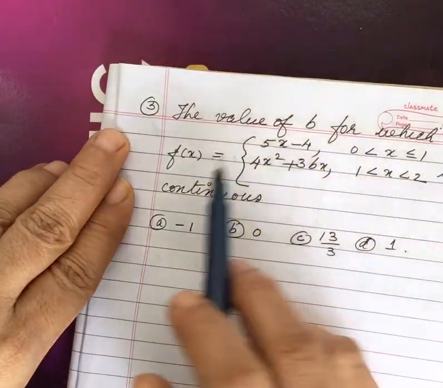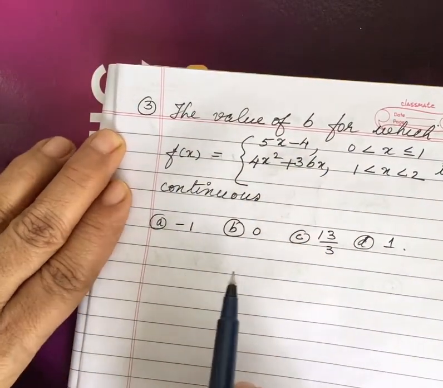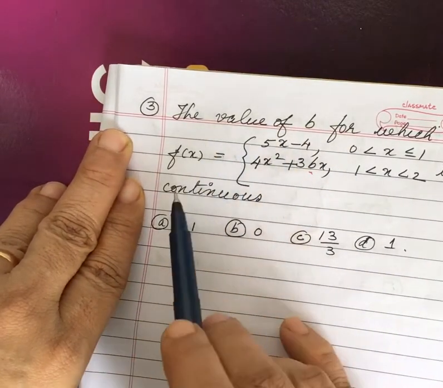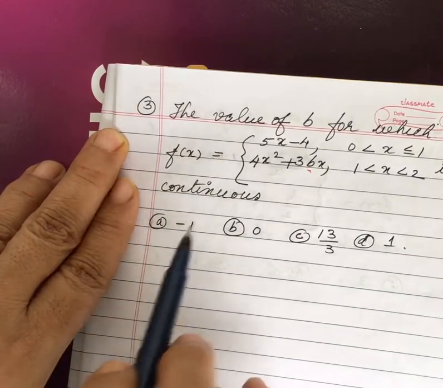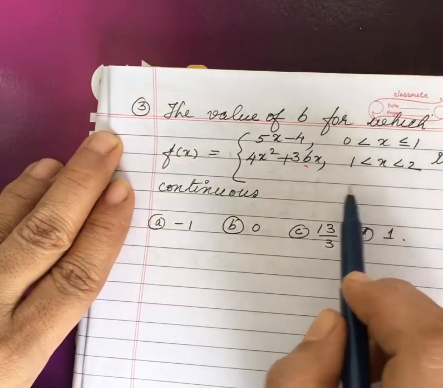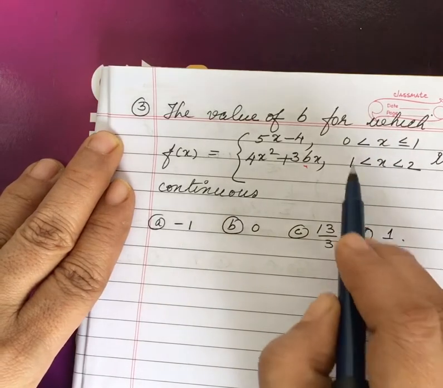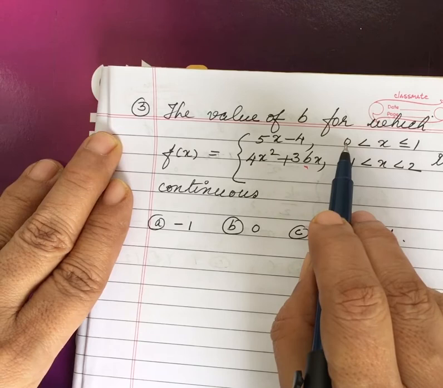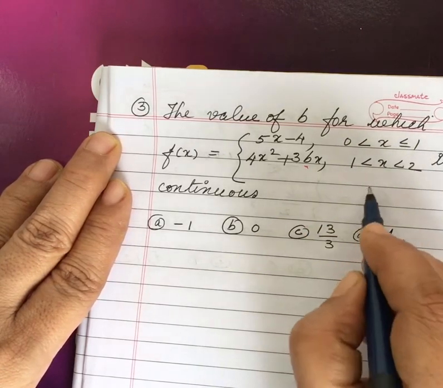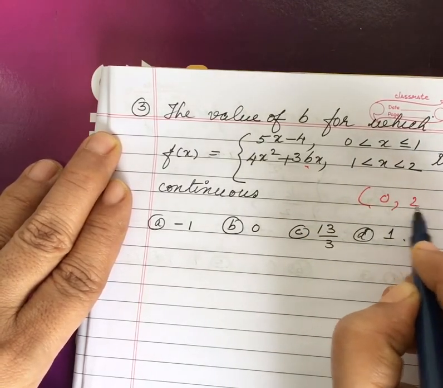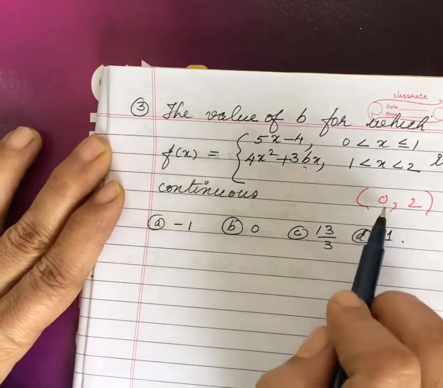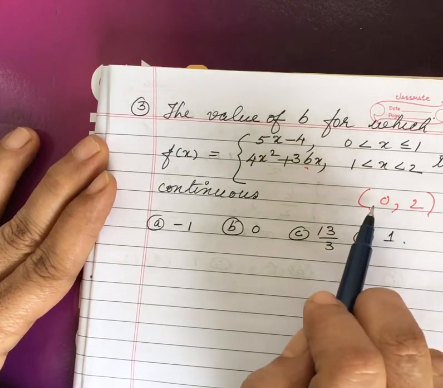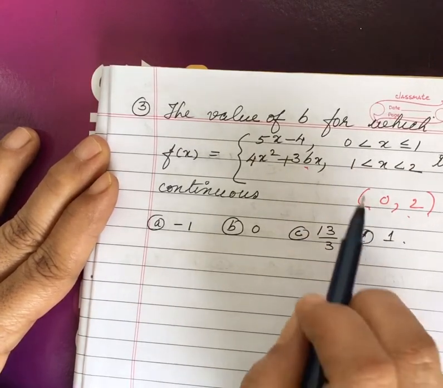The value of b for which the function is continuous is. So we have to find out the value of b, and what is given is that the function is continuous. A function is continuous means it is continuous at every point of its domain. And what is the domain? It means what are the x values here? You see x is starting from 0 to this. So your domain is from 0 to 2. Now the function is continuous means it is continuous at every point in the real numbers between 0 and 1. But one particular point you have to consider.